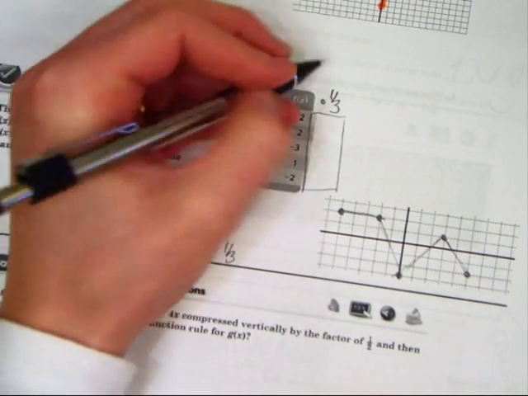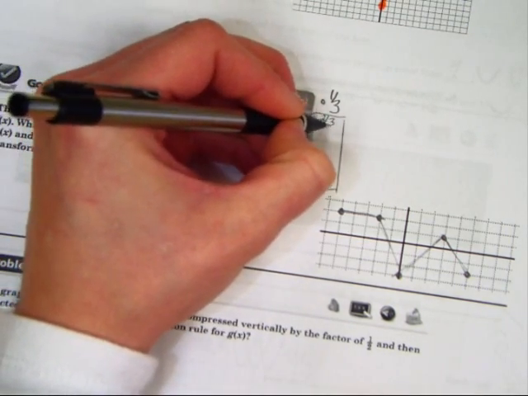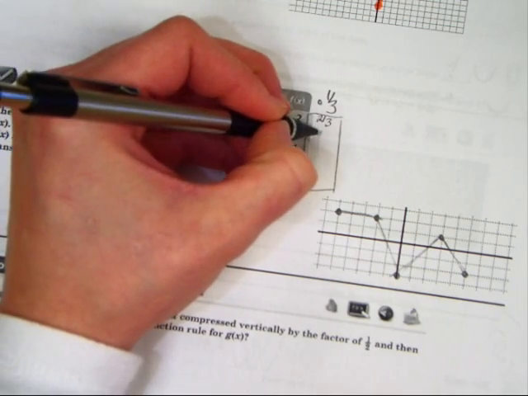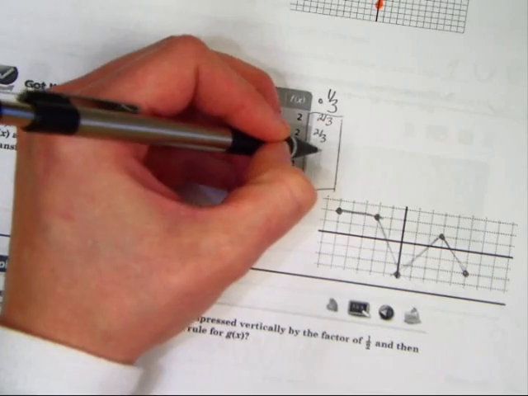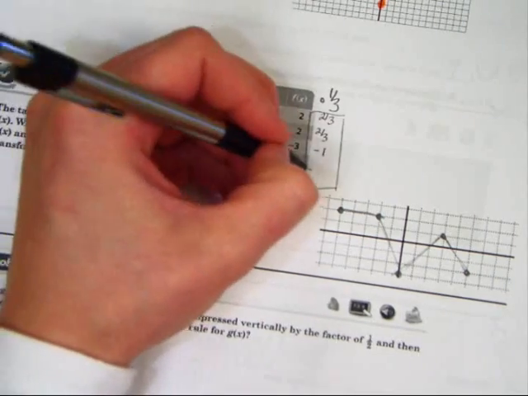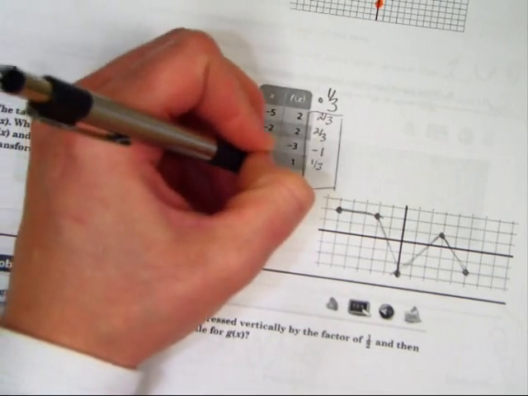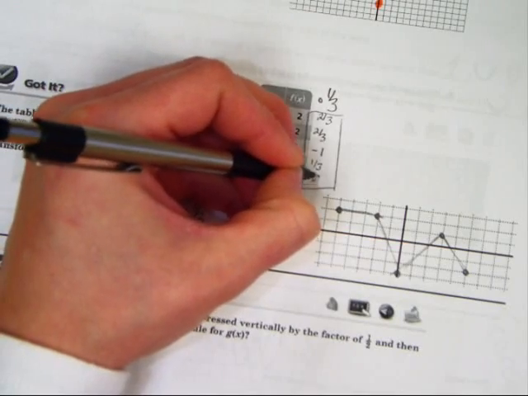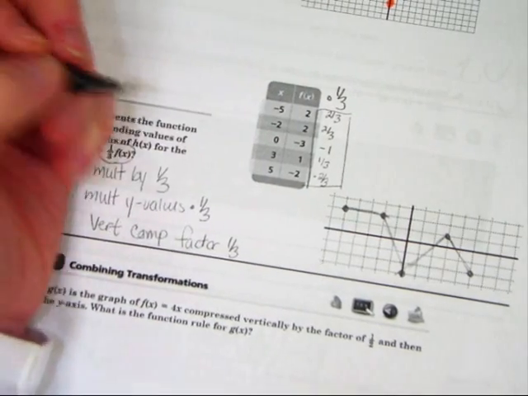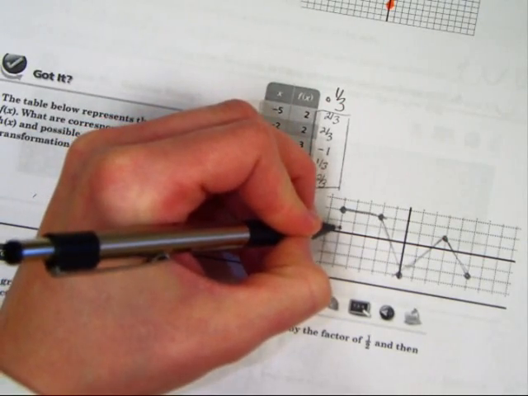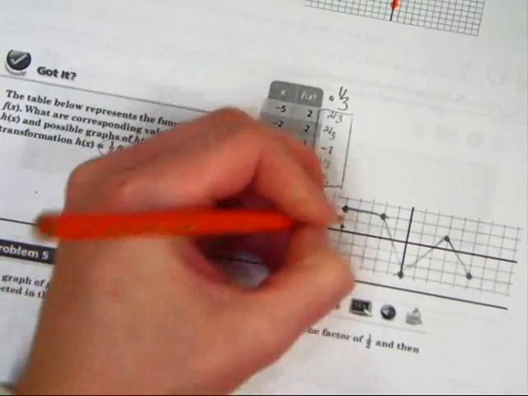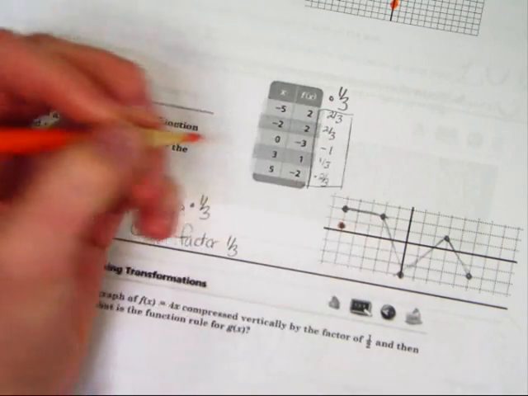So 2 times 1/3 is 2 over 3. 2 times 1/3 is 2 over 3. Negative 3 times 1/3 is negative 1. 1 times 1/3 is 1/3. And negative 2 times 1/3 is negative 2/3. Now if we graph these, I go left 5 up just a third. I'm going to put them in orange. This is the new one.